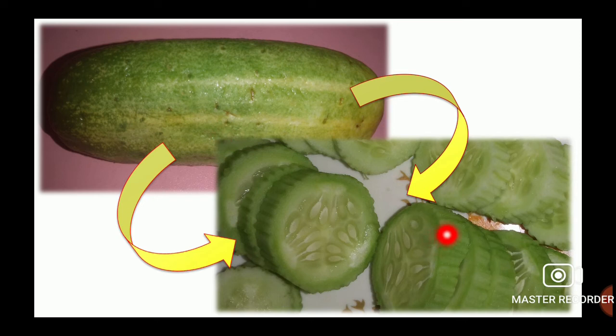And if we cut open this fruit, then we can see that there are minute seeds present inside the fruit. Actually, these are the ovules that are present inside the ovary. Inside our ovary, there are ovules present. And when the ovary matures to form the fruit, these ovules convert to seeds, which can again give rise to a new plant when planted in the soil.